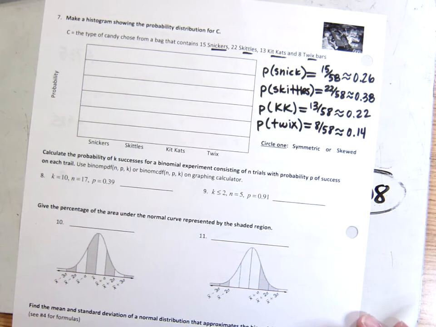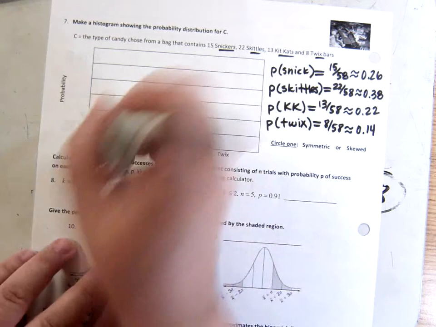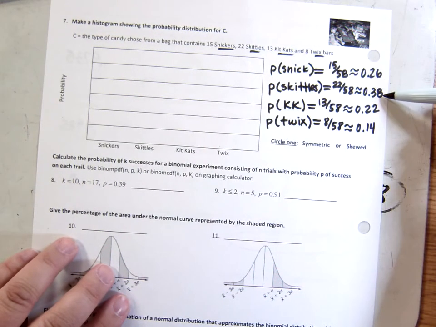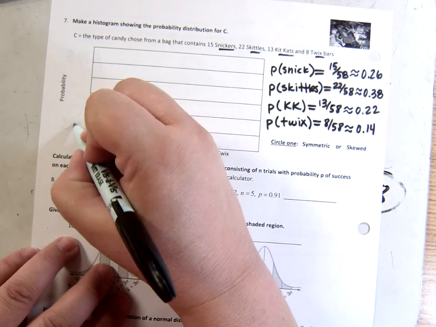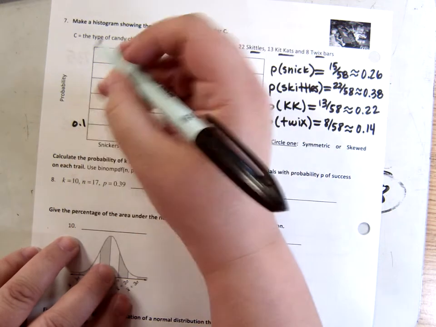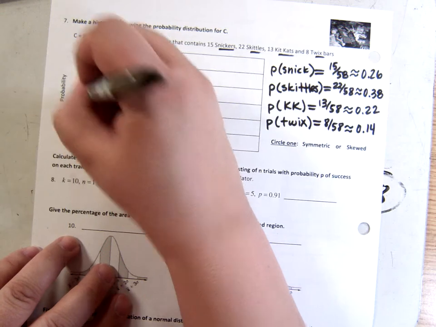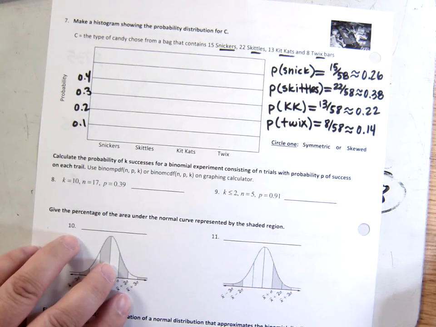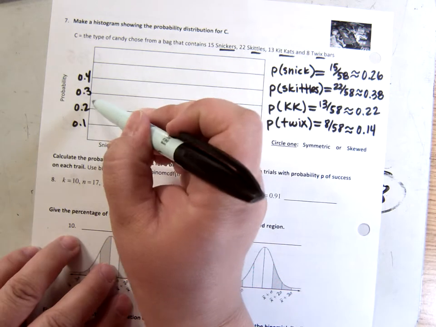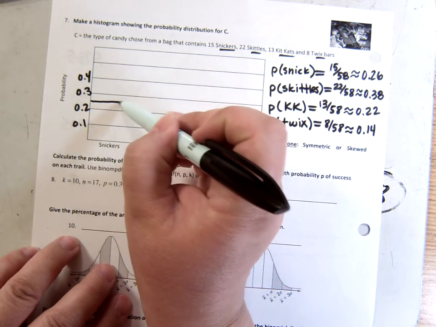Okay, so since the biggest number here is 0.38 and the smallest number is 0.14, I'm just going to go by tenths. So 0.1, 0.2, 0.3, 0.4. So Snickers are 0.26. A little more than halfway between 2 and 3.